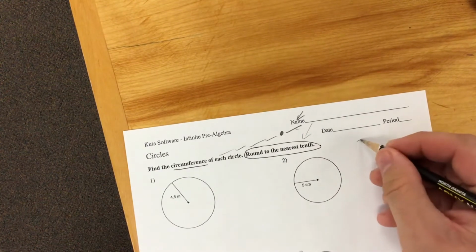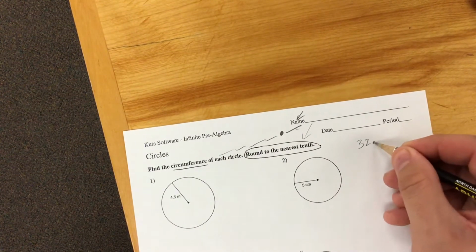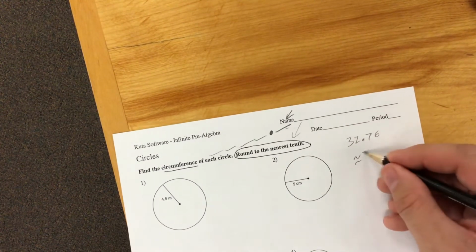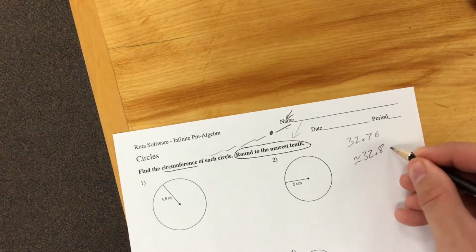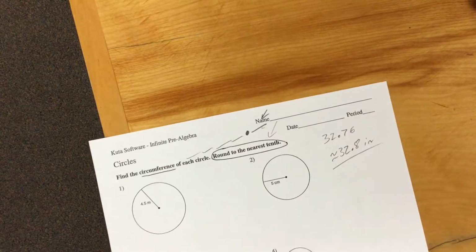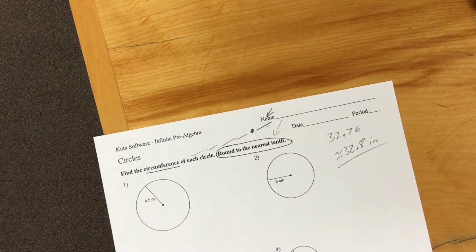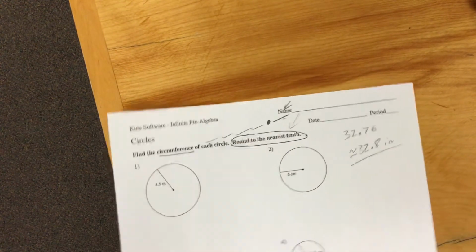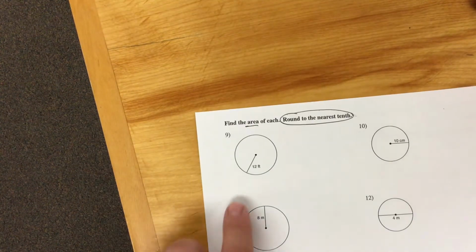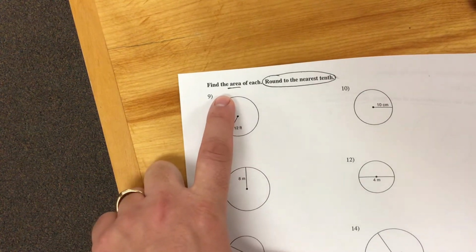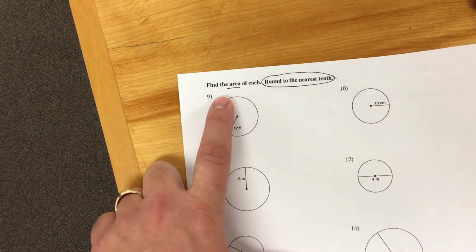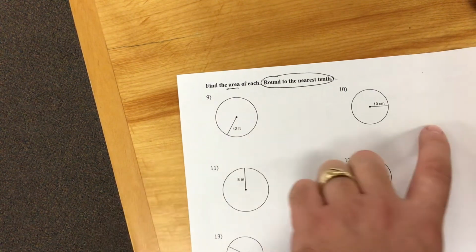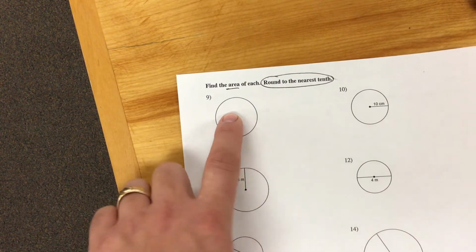Okay, so just a reminder, let's say you get 32.76. I'm gonna round it, so I'm gonna put the squigglies in there and I'm gonna say 32.8 inches or whatever it's in. Okay, so just as an example, just 1 decimal, everything on the front page here. Back page, now we're switching to area, so remember now it's feet squared, inches squared, whatever it is, it would be squared, and I'm again going to check your labels.